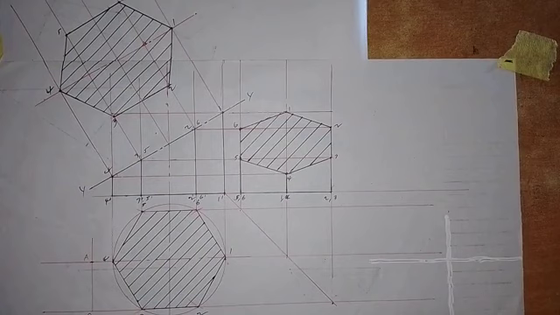Then the question, as I said, I'm going to include as part of what we are going to do here. What about if we are asked to draw the auxiliary plan? If I ask you to draw the auxiliary plan, how are we going to produce that here?